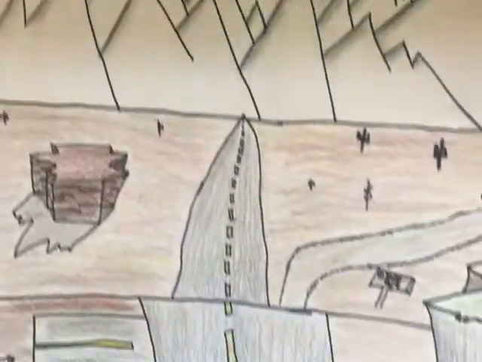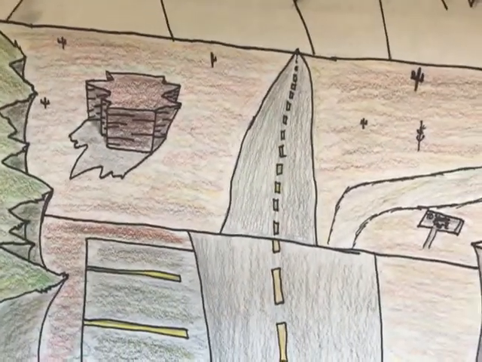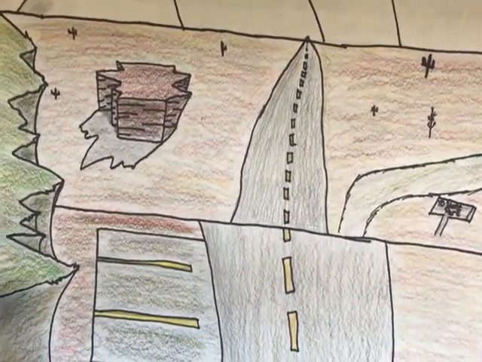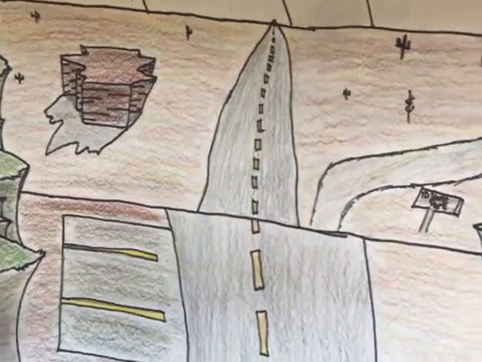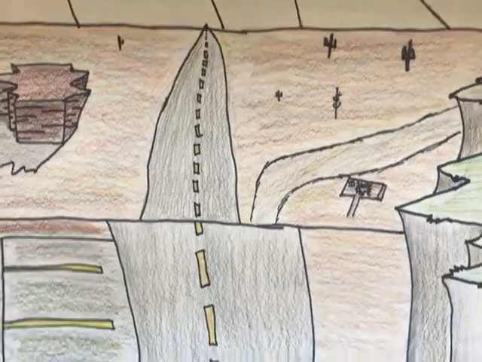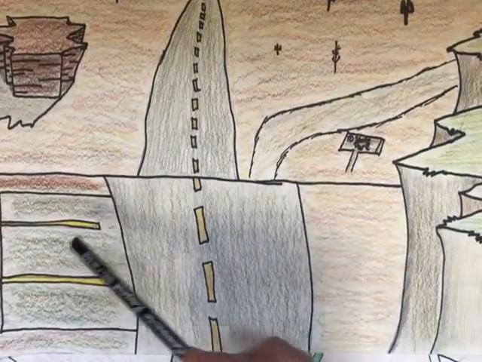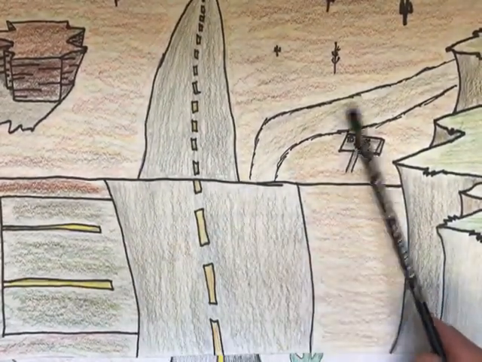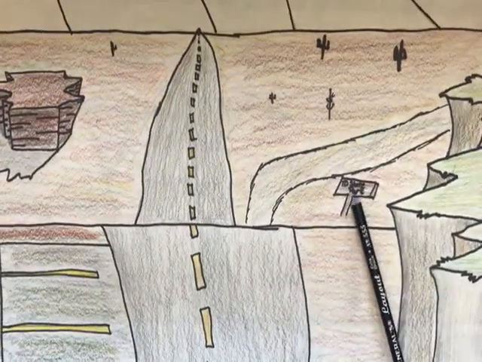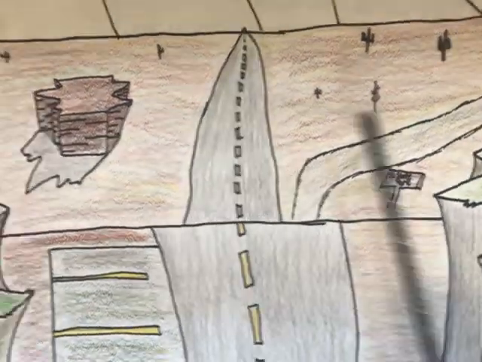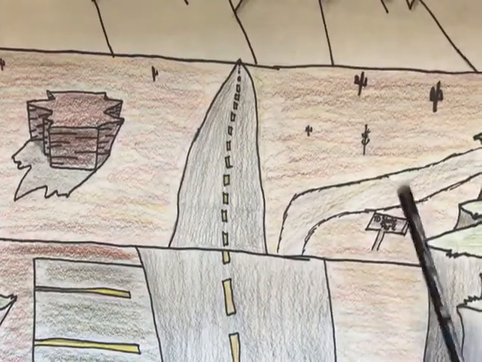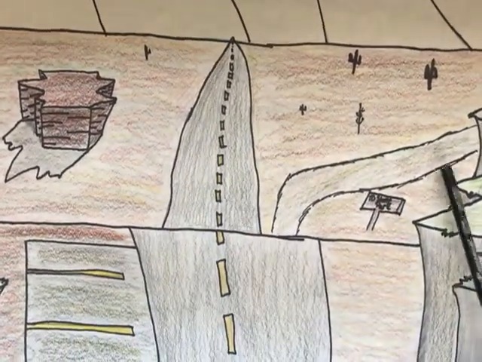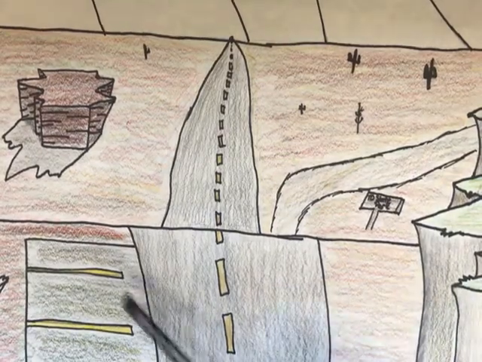Here's another student example of the landscape. You'll see in the foreground we have the cliffside, and they chose to color the top of their cliffs with grass. Then in the middle ground, we have a parking lot, we have a road, we have a side road, we have cactus, we have signs leading to a state park, we have a rock formation and some more cactus and things of that nature.